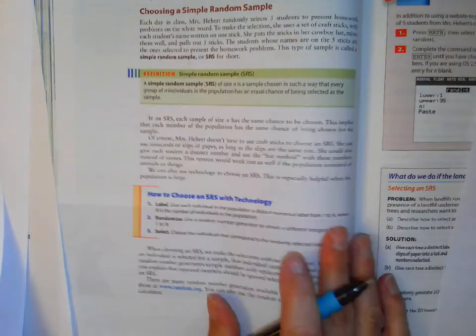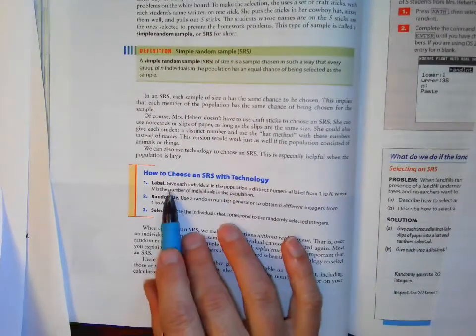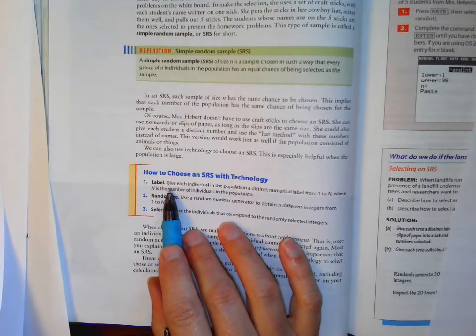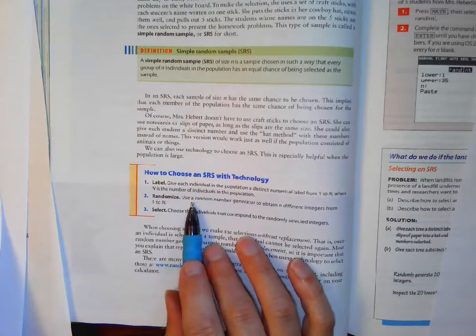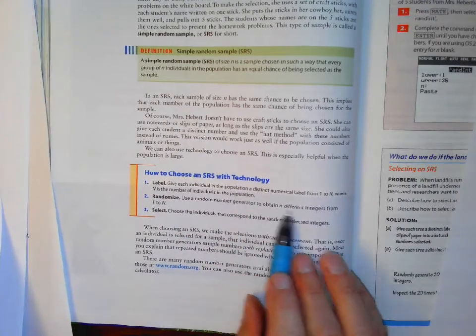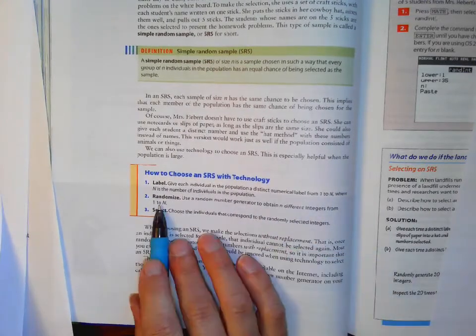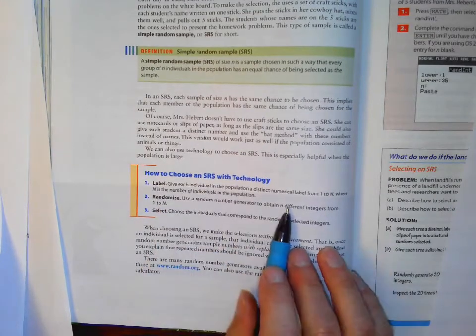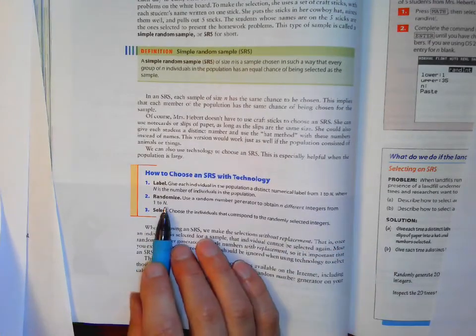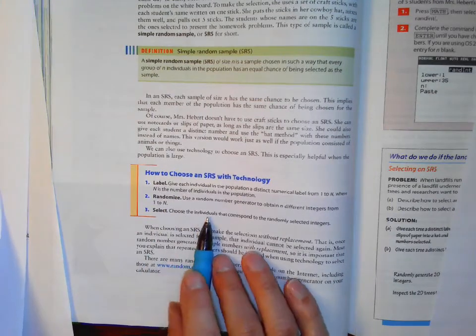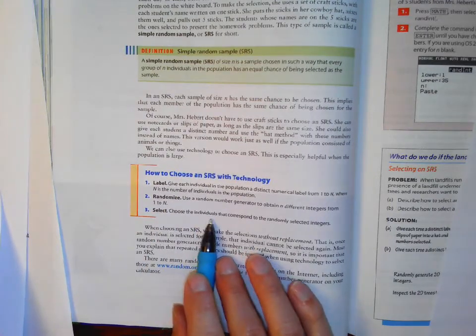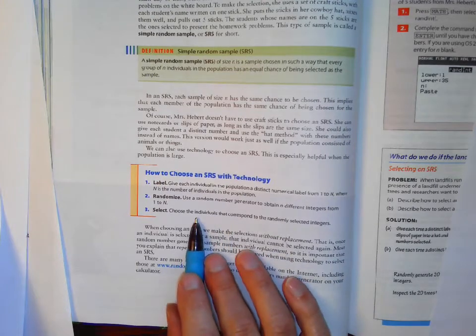So here's what we have to write when we look at this. We first have to give a label to all of them. So all the words we gave a label 1 through 268. We want to use a random number generator to select n different integers from 1 to n. So we chose 5 different words from 1 to 268. Then we have to state that we chose the words that were associated with the number we were given.